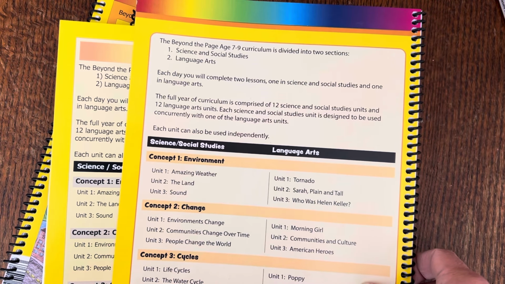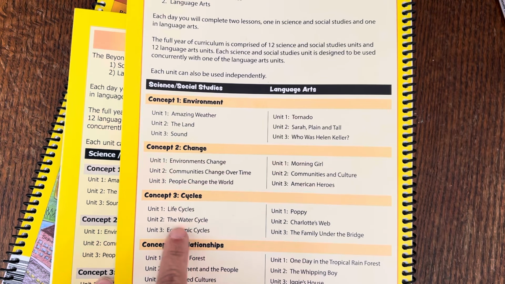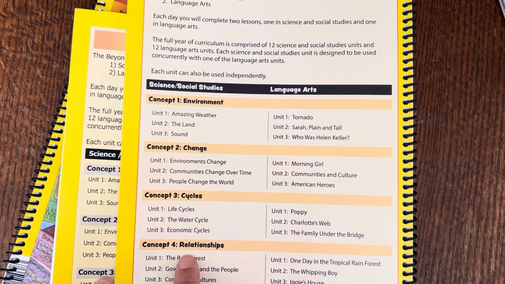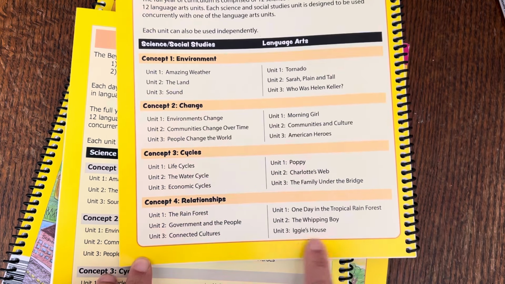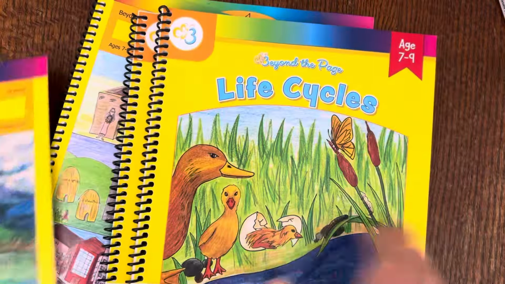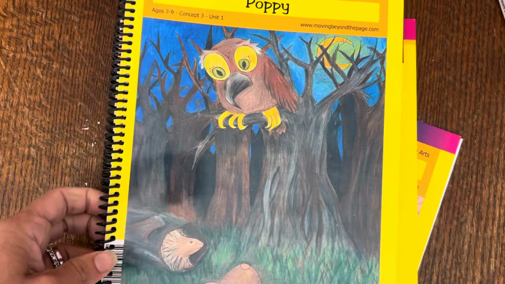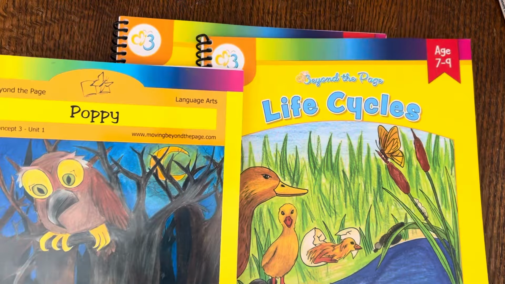I really wanted to get all of these, but I waited to get economic cycles, and we're actually reading The Family Under the Bridge right now. But I knew life cycles and Poppy went together, so I got those 2. And I already have the rainforest ones, Government and the People, The Whipping Boy, and I have Iggy's House, my daughter just did that. But I've been really wanting to do Poppy. It's about this little mouse. And so these 2 will go together.